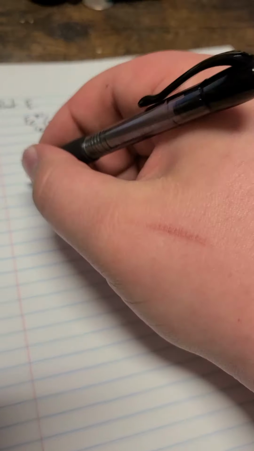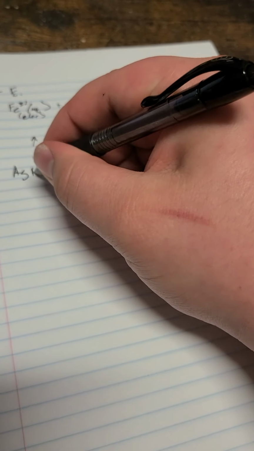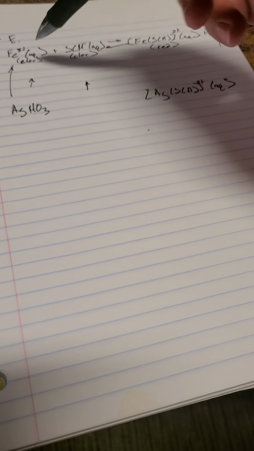When AgNO3 is introduced into the equation, it takes the place of the iron originally up here. This would cause the result to be AgSCN and would cause the iron to remain aqueous, thus the cloudy white resulting solution.